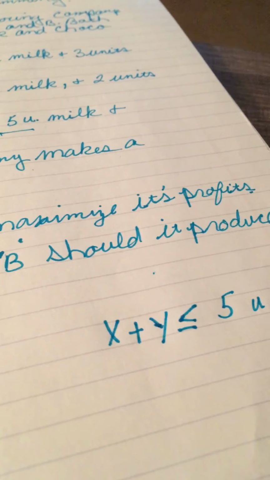So I'm going to rewrite my constraints right here so everything's together. Constraints. Our first one was x units plus y units has to be less than or equal to 5 units of milk. Our second constraint was 3 units of x plus 2 units that it takes to make candy B has to be less than or equal to 12. So that's our first two constraints.